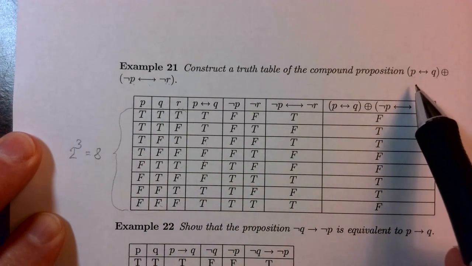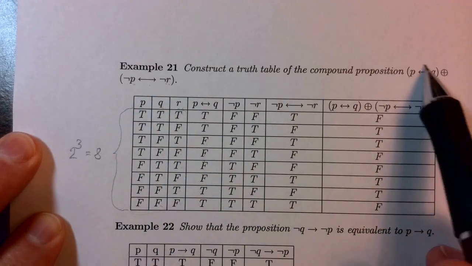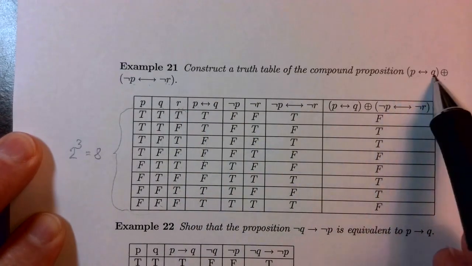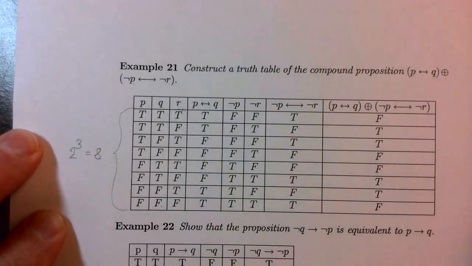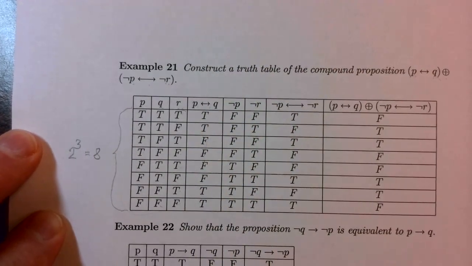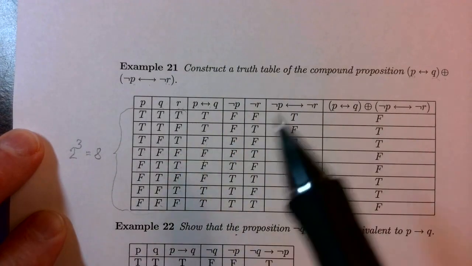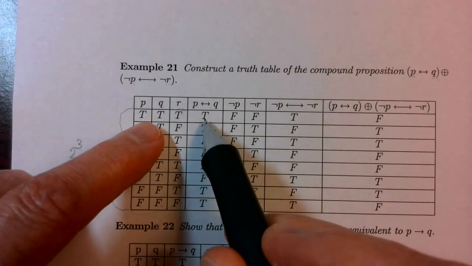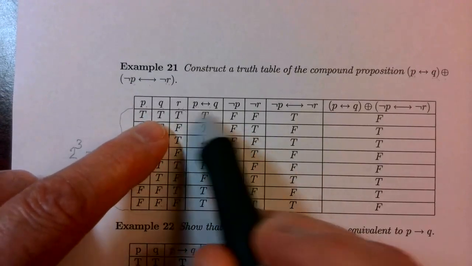Then we look at the given compound proposition. Here we have parentheses, so we have to open a column for P if and only if Q. In the beginning, the column will be empty, and we just fill it out using the definition of biconditional. The values of P and Q come from their columns, the first two columns.